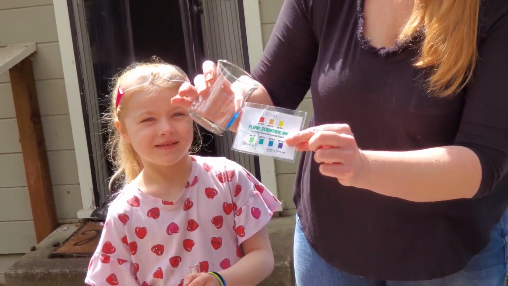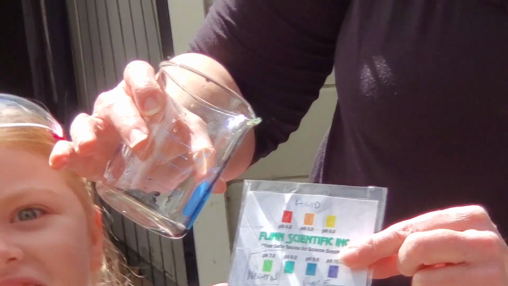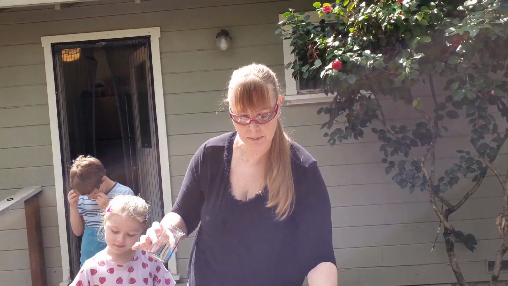Okay. So, can you guys see that? That's green. Green. Green, okay. Yeah! So now it's neutral. pH 7. What type is it? Chemical, physical?